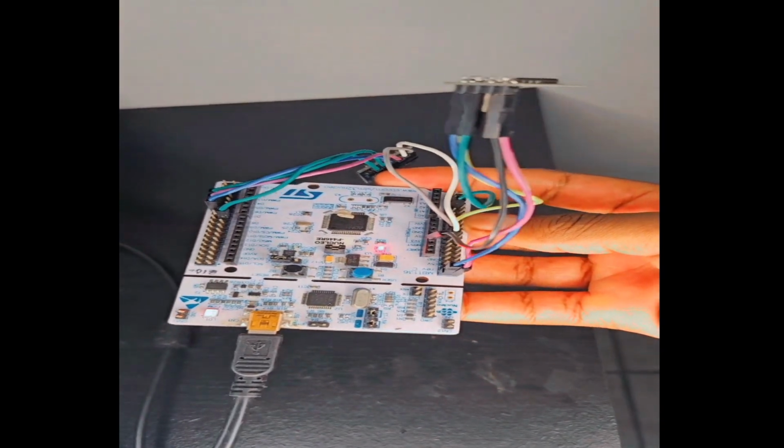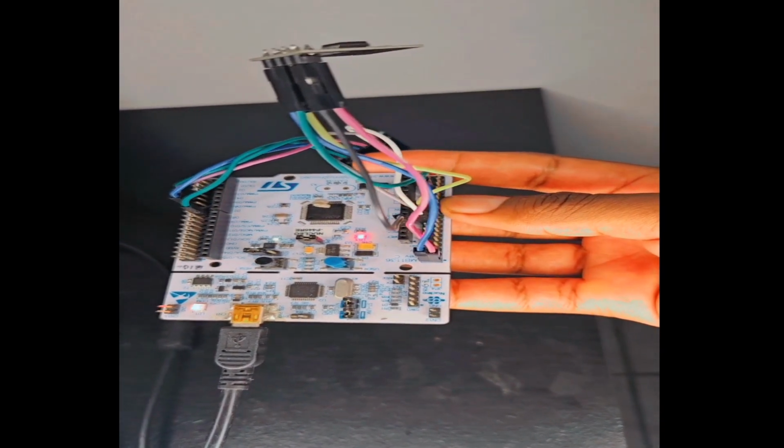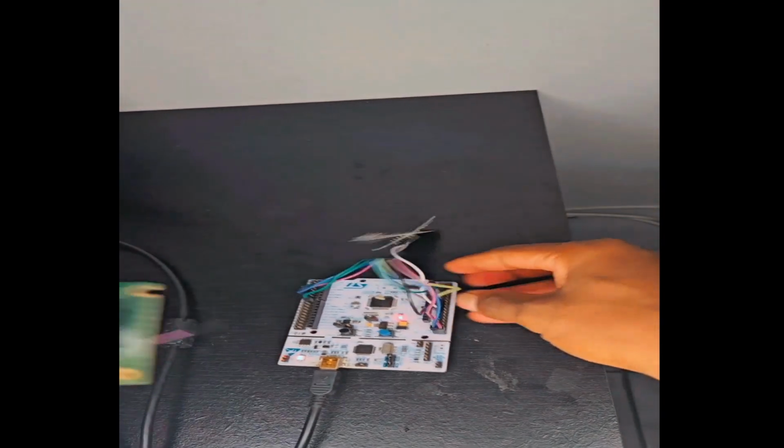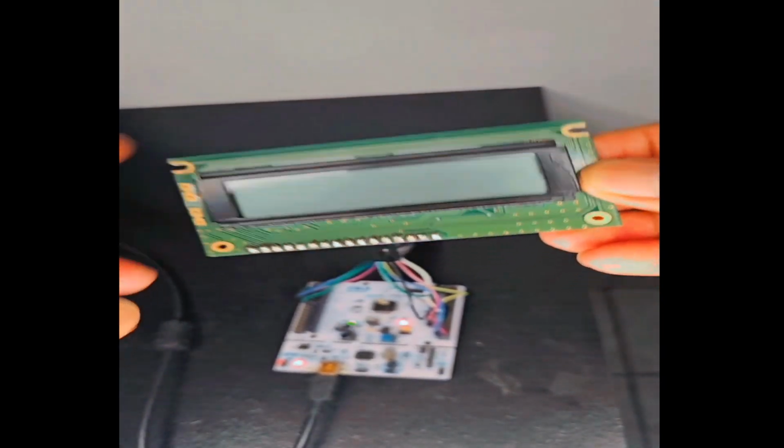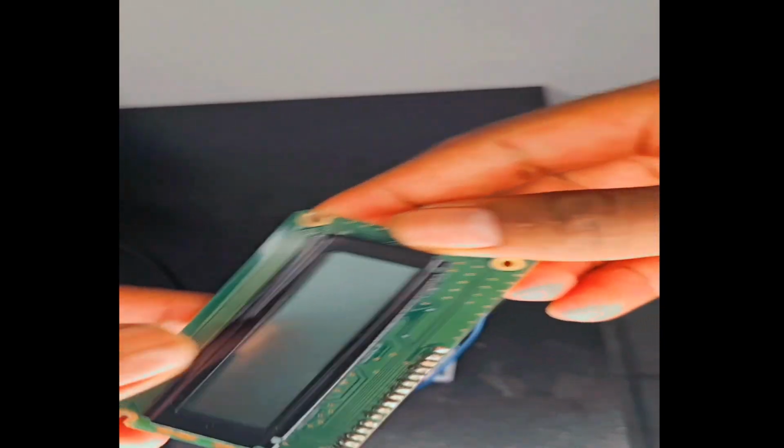So we'll be using this machine to program the LCD. It's not essentially to program the LCD, but we want to display information on the LCD. This is a 16x2 LCD.